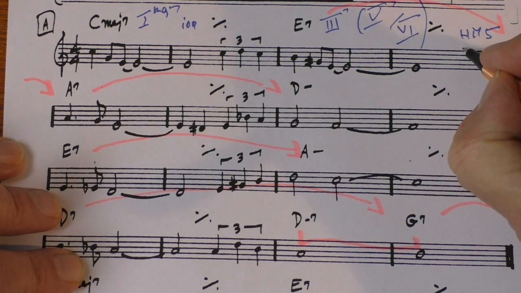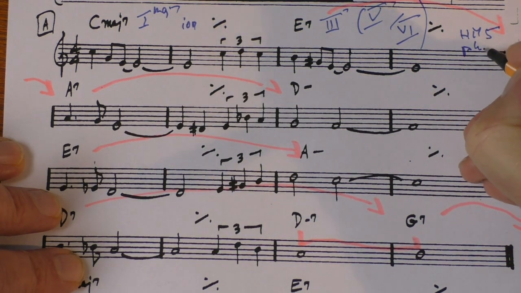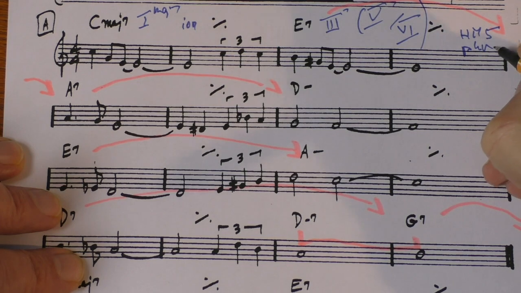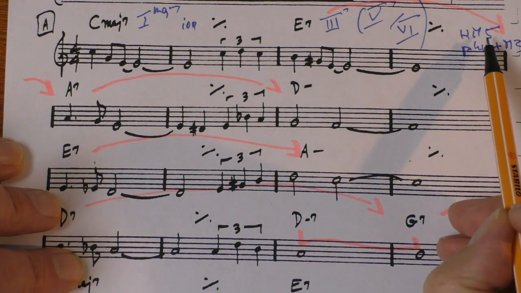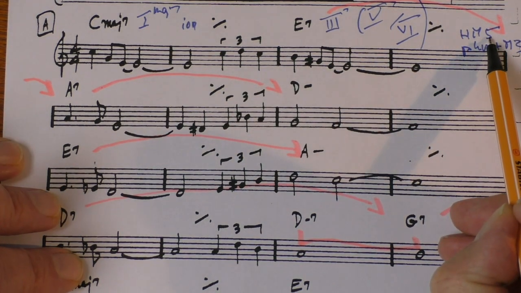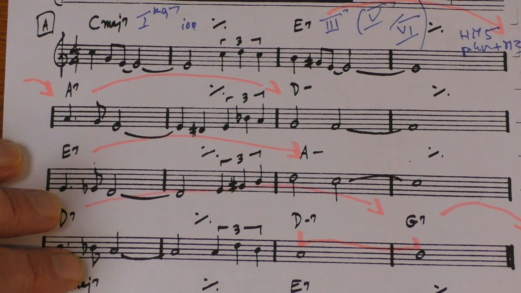So I think Phrygian plus the major 3rd, which ends up being the same as the harmonic minor scale on the 5th degree with an additional sharp 9.